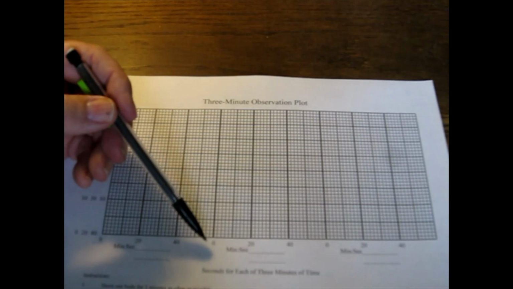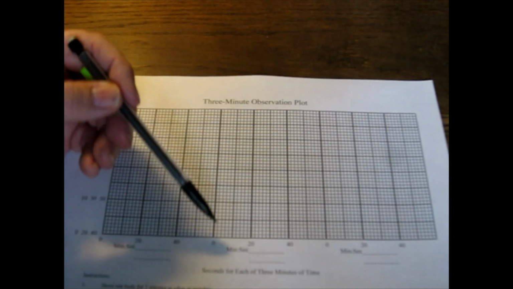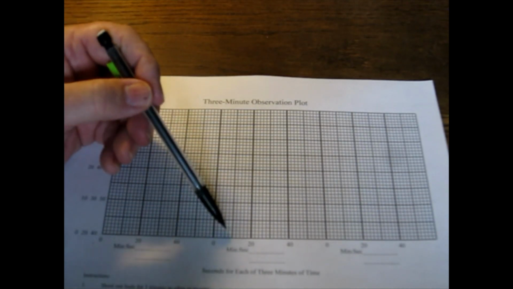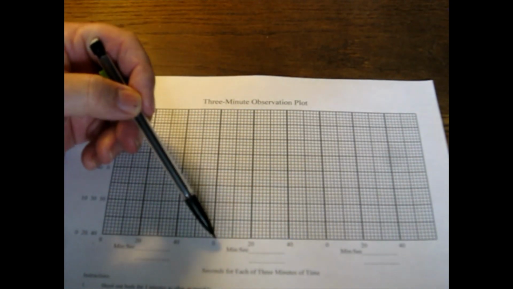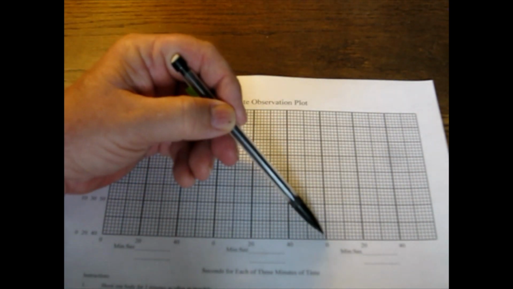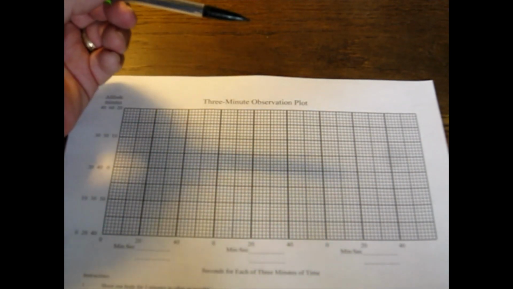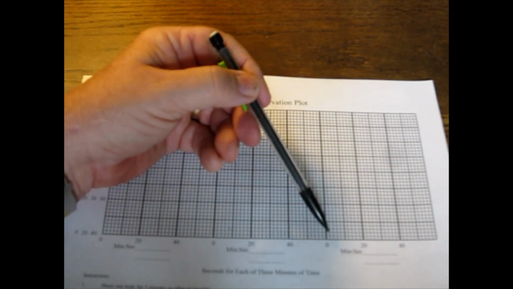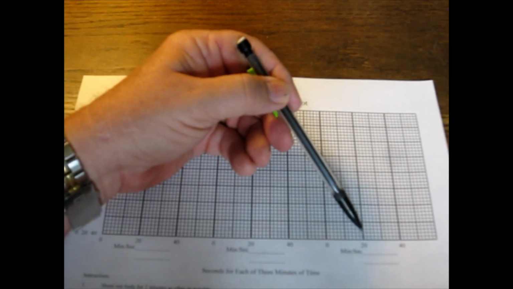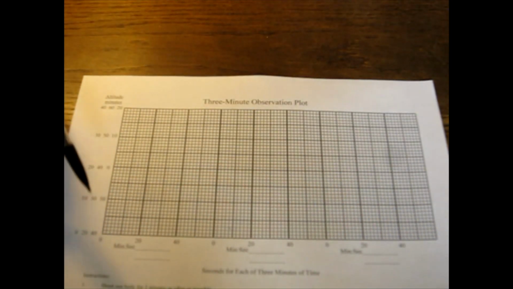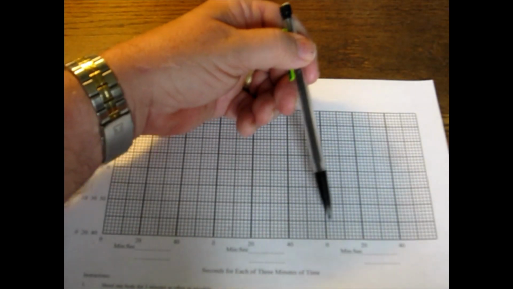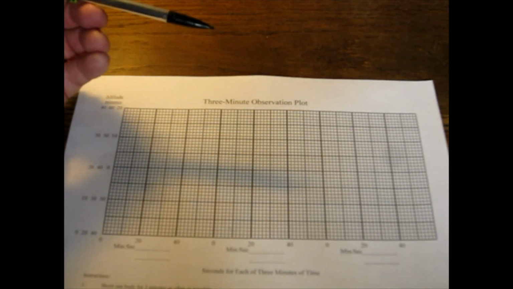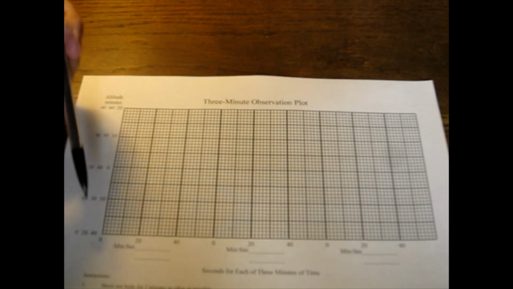Now you go on to the next minute, and you move on to this next group of 0, 20, 40, 0, so that would be 60. Then for your third minute, you've got 0, 20, 40, and 60 once again. So it's set up to shoot over 3 minutes of time.